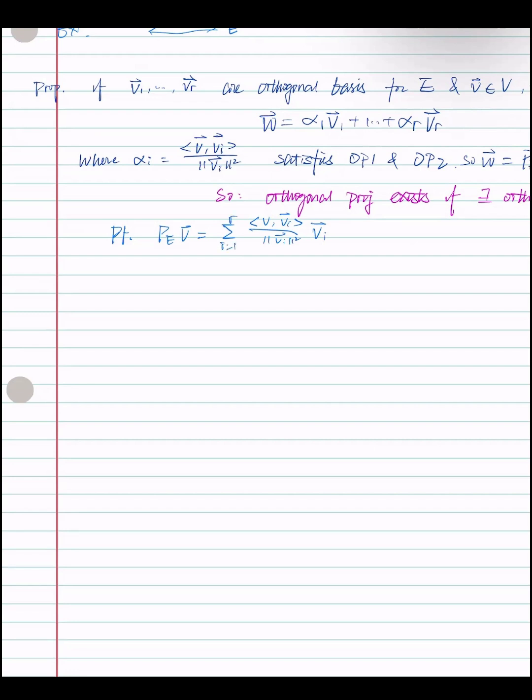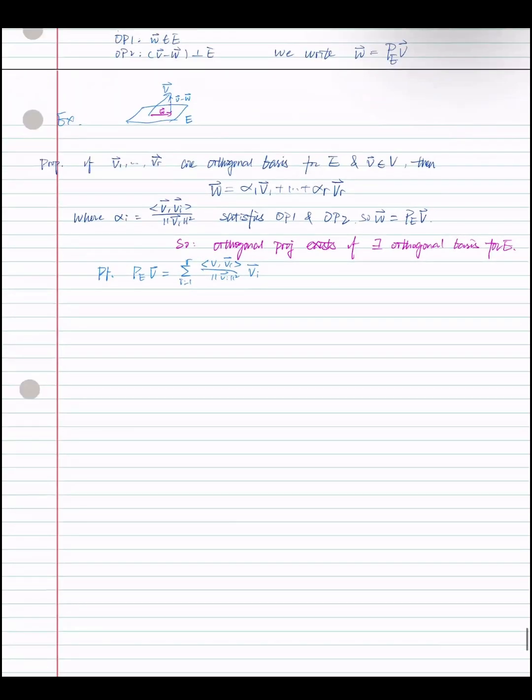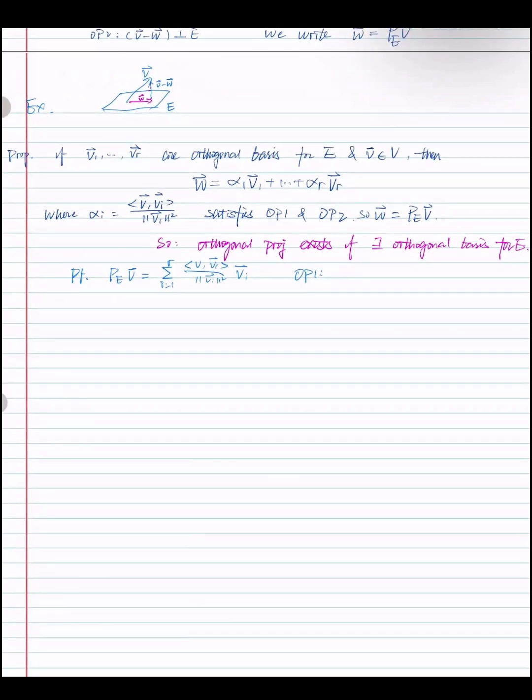Okay. So we can check OP1. OP1 says that we should have all of the W's in E. So if W can be written as a linear combination of the bases, then by closure, we know that.